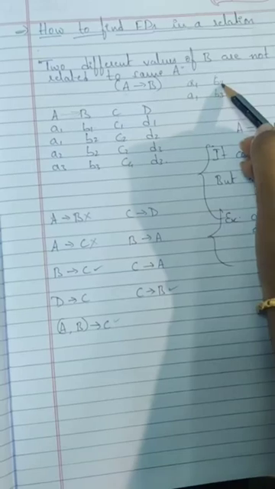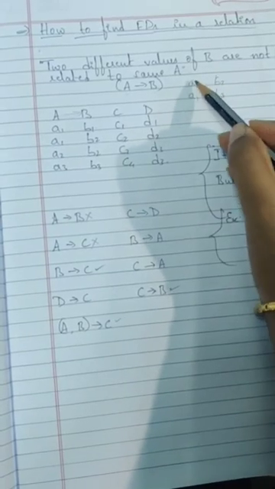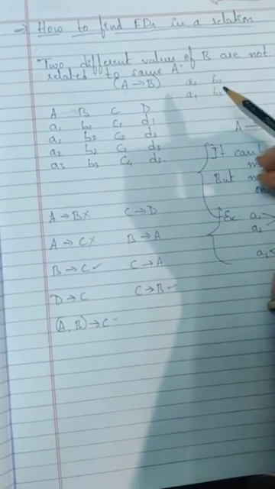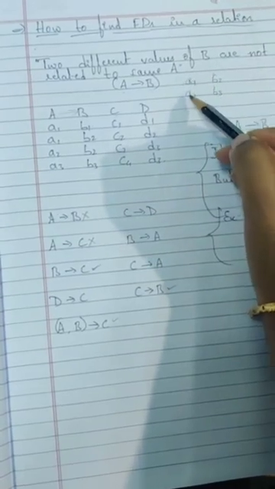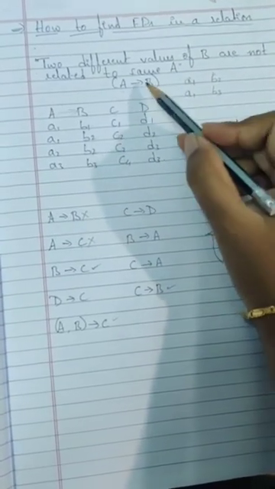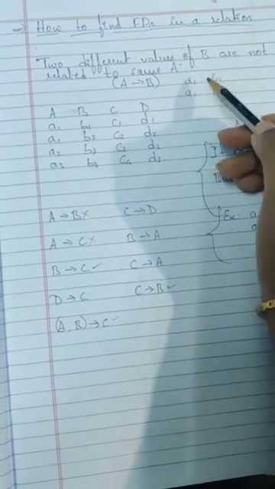But here these are related to the same A, so we will not consider A determines B as a functional dependency.